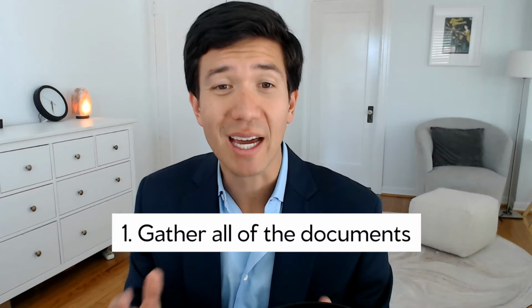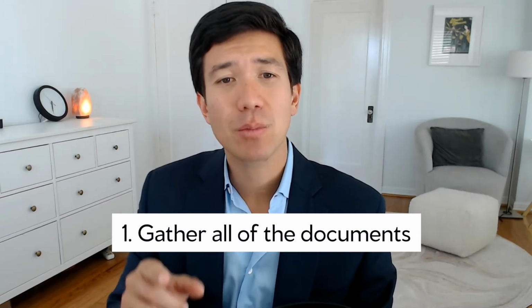Step number 1 is gathering all the documents. And again, that goes even further back to your PSA and making sure that the PSA requires not just the lease, but all amendments, all modifications, any agreements between the landlord and the tenant, which may not be classified as a lease, which may not be classified as an amendment. You want to see all and any agreements between the landlord and the tenant in writing.